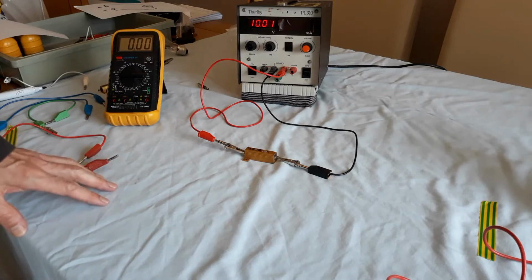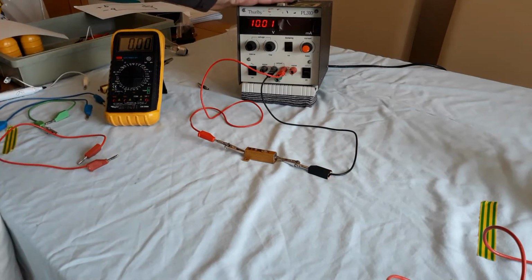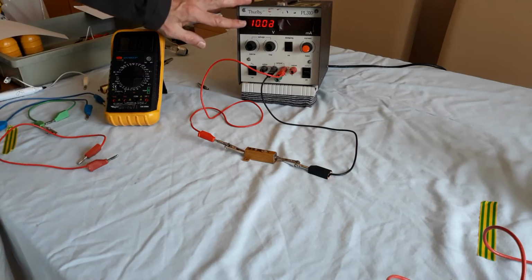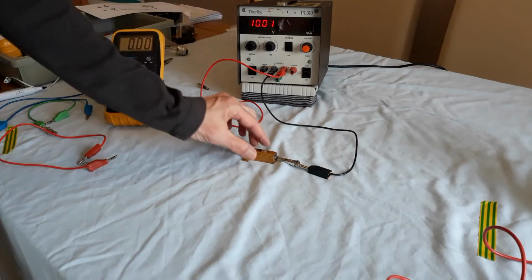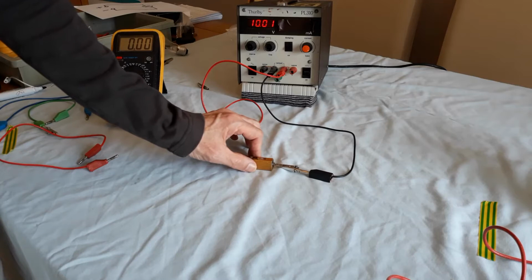Continuing our look at voltage, current and resistance, we still have the simple power supply. I've set it around about 10 volts and I have a resistor. This is quite a large resistor. It's designed to handle a large amount of heat.